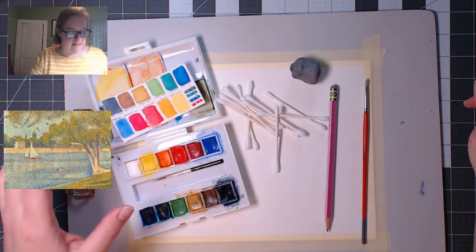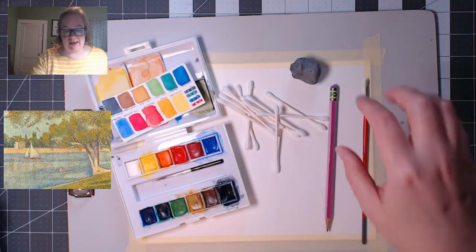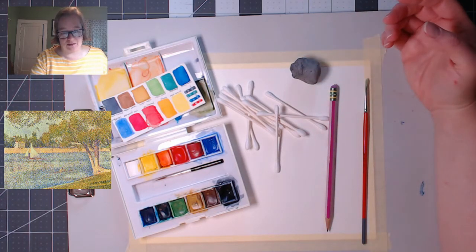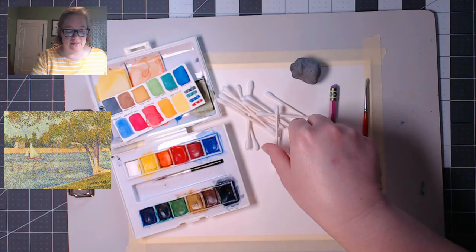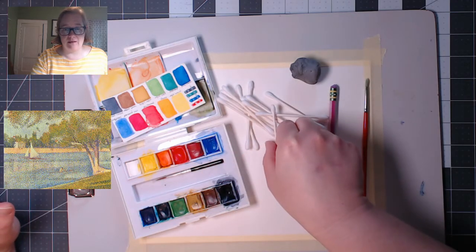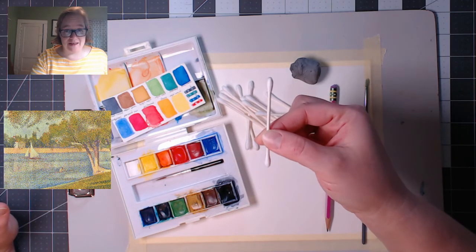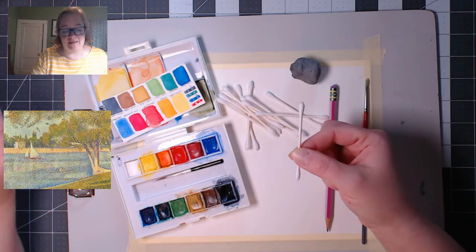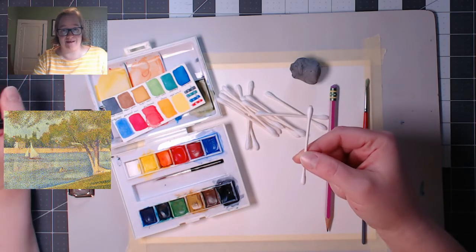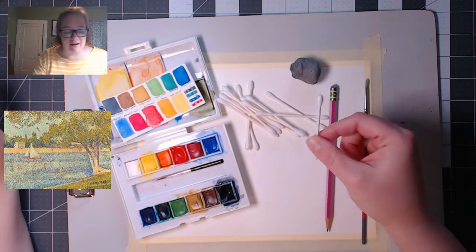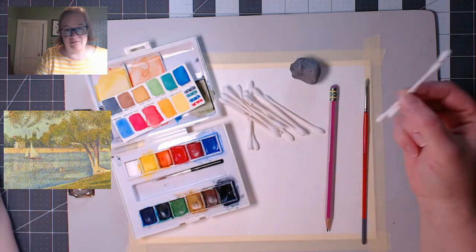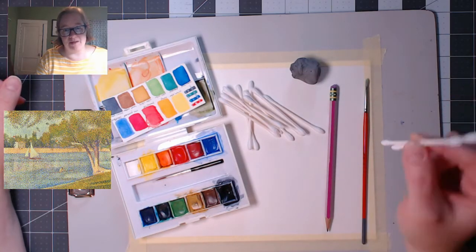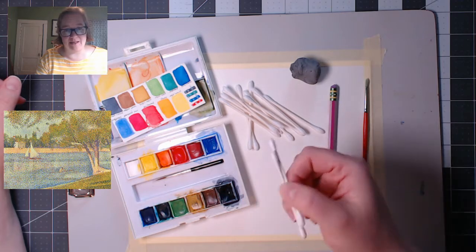What you'll need is a pencil and an eraser, or a pencil with an eraser. And today, with watercolor, we're going to use Q-tips. I know. See, these are completely legit in art. They really are. We just don't generally use them for art club, except we did use them when we did this painting before.